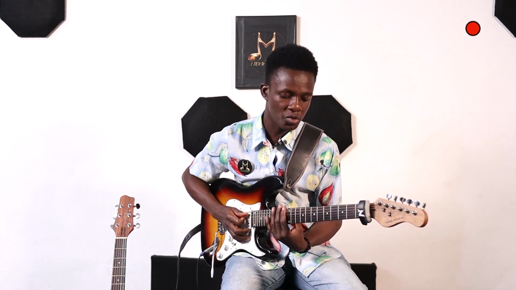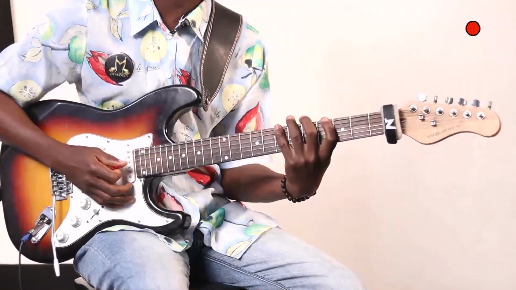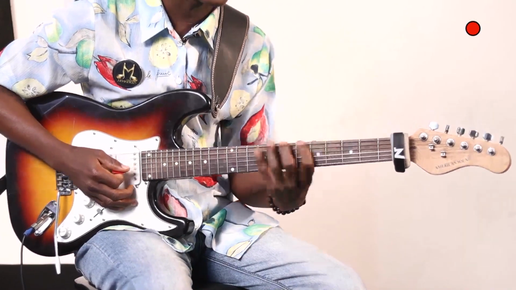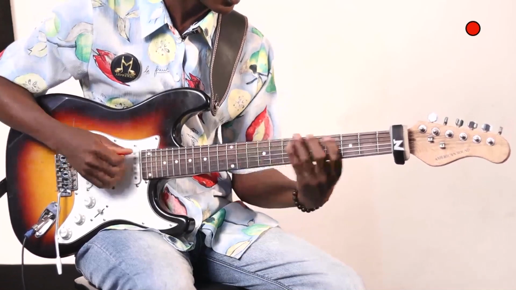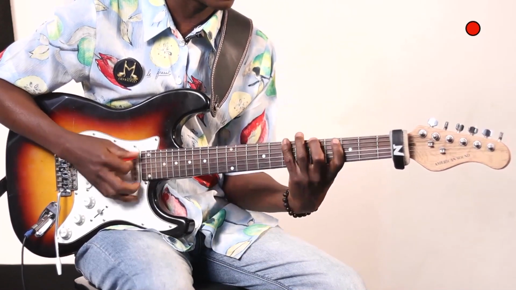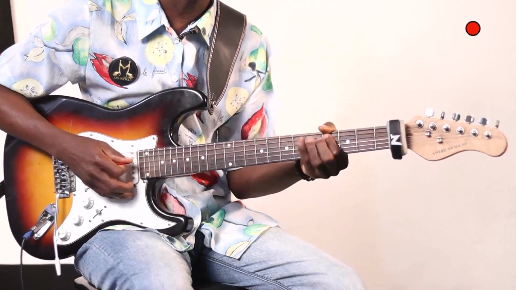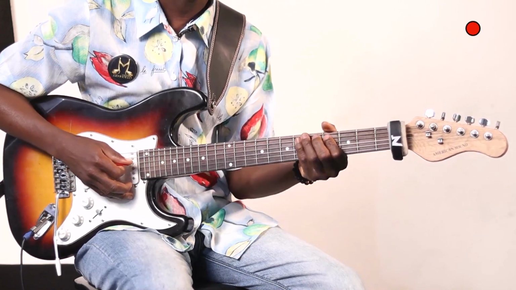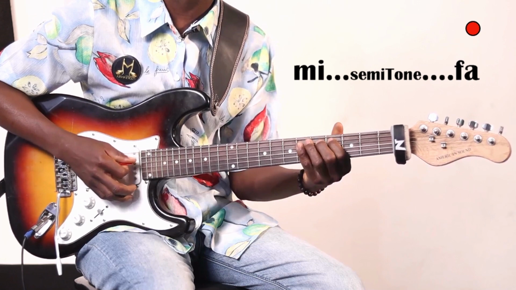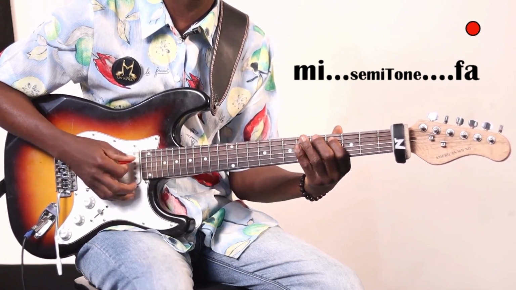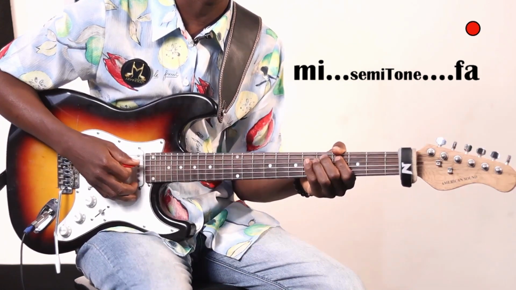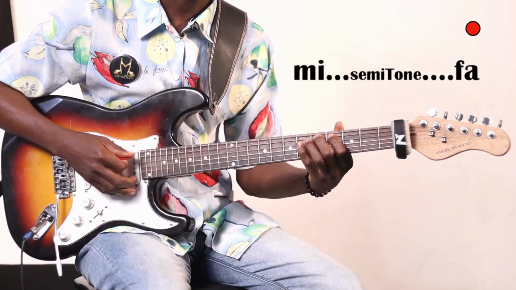We're not moving anywhere outside this pattern. So the distance from my Do to my Re is a whole step. From my Re to my Mi is also a whole step. Then from my Mi to my Fa, in every major scale, the distance from the Mi to the Fa is a semitone, which is a half step.